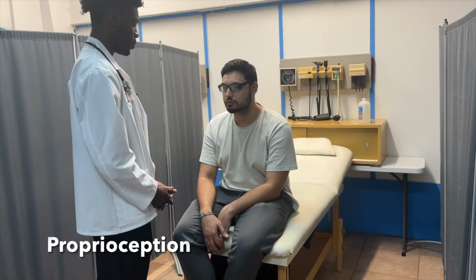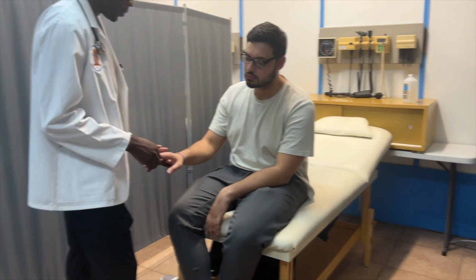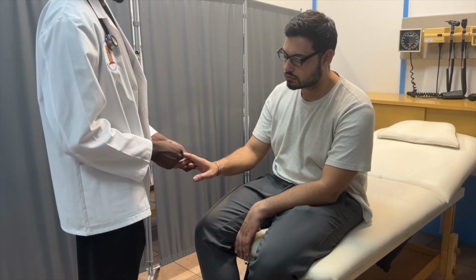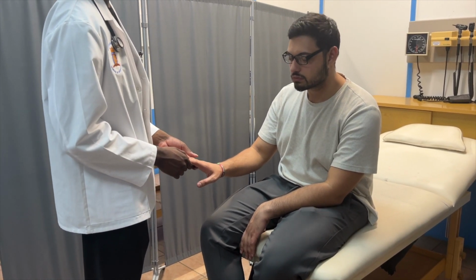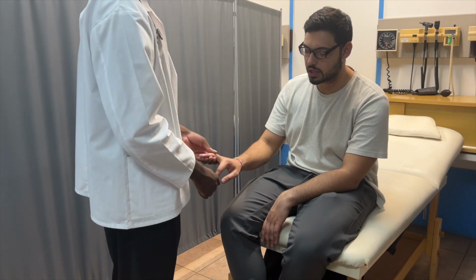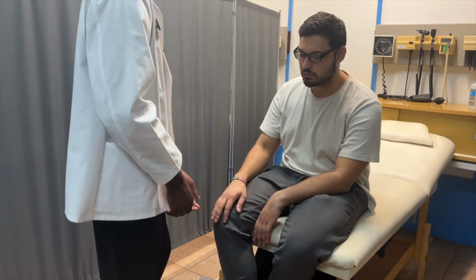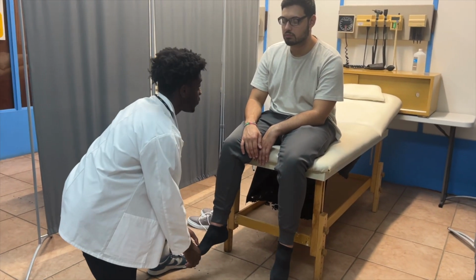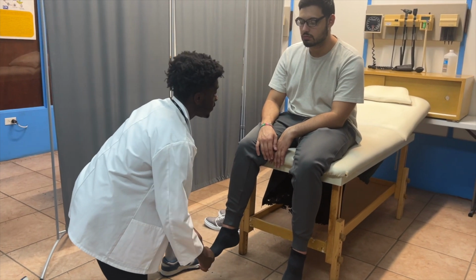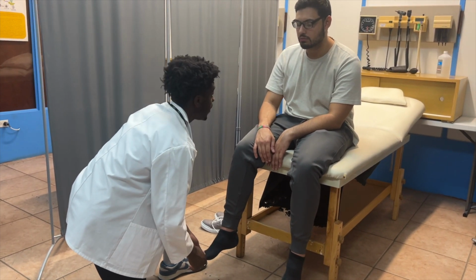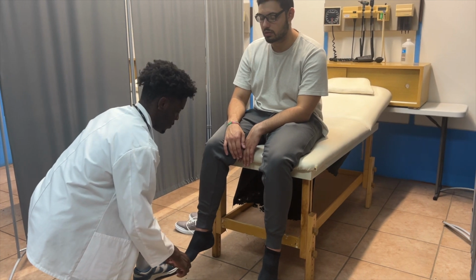Proprioception. Next is testing for proprioception, where I grip the side of finger joint. I am checking for joint position sense. I orient the patient to right, left, up and down. Now I ask patient to close his eyes and tell me what direction I'm moving. If patient cannot recognize the position of the finger, then the lesion is in the fasciculus cutaneus. Then I do the same for the patient's toe.